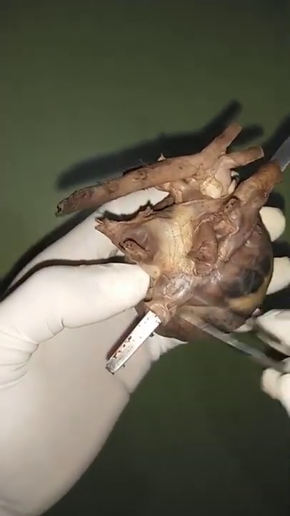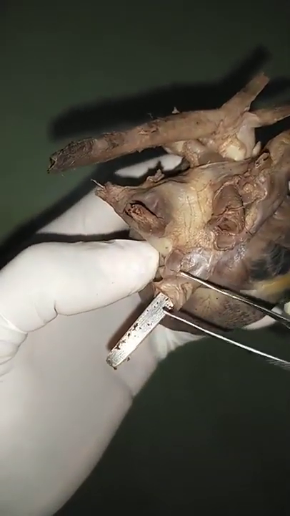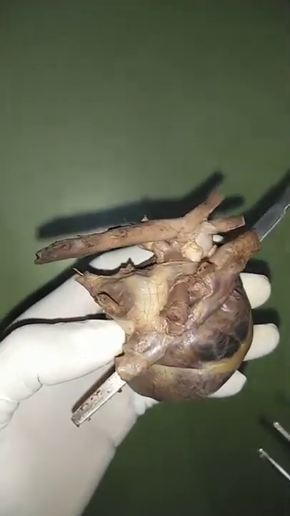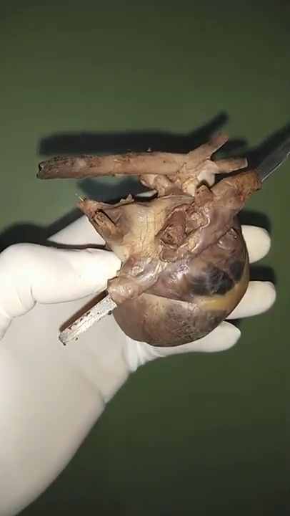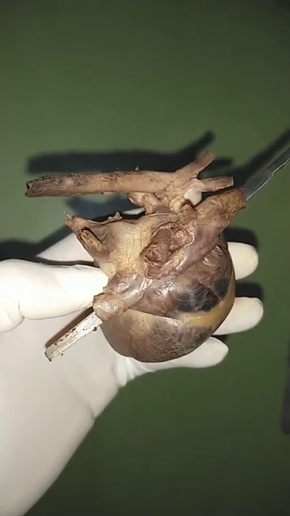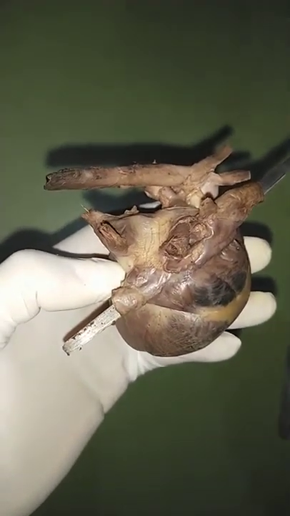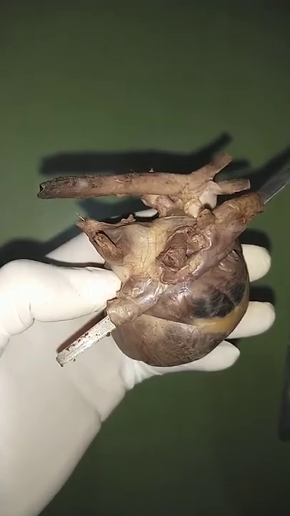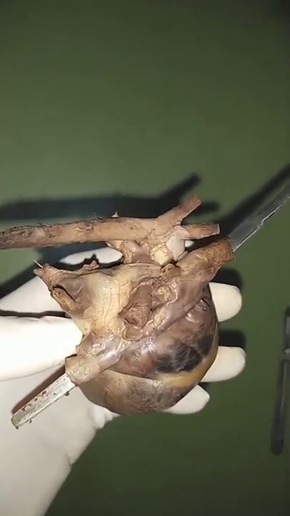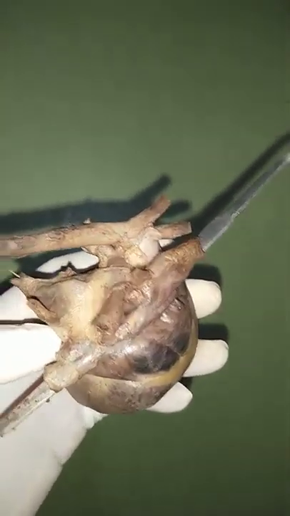These two bring in deoxygenated blood from the rest of the body into the right atrium.